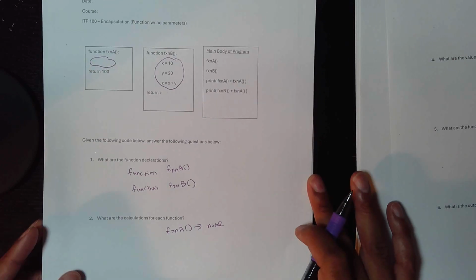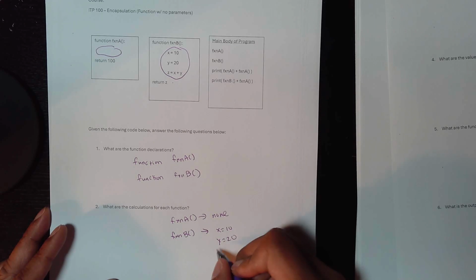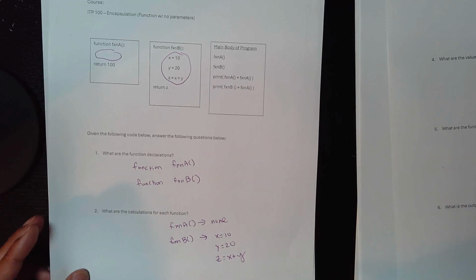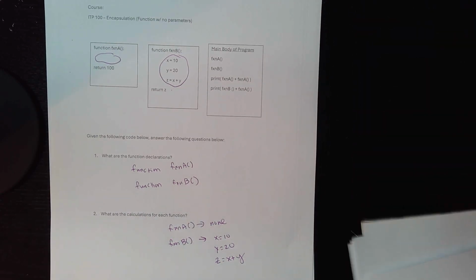Okay, so let me move this paper over. And then your calculations for function B are the following. X equals 10, y equals 20, z is equal to x plus y. All right, so those are your function B calculations.